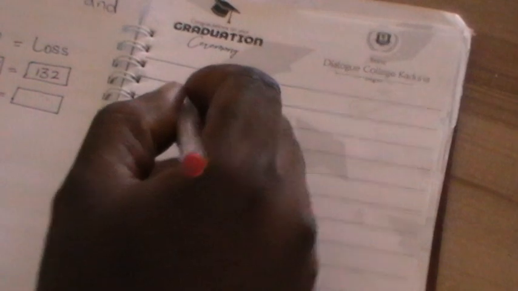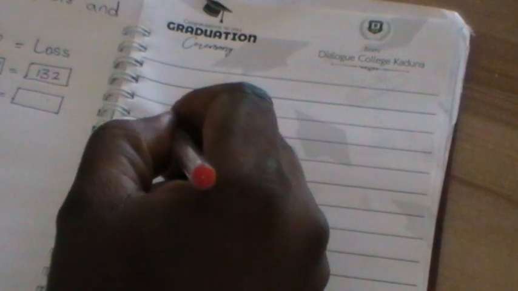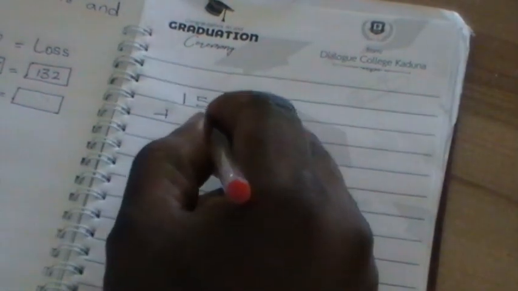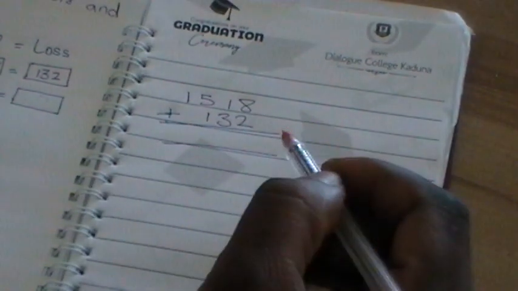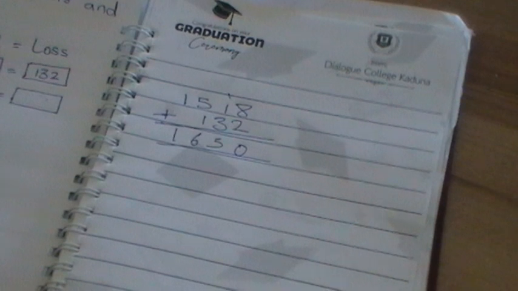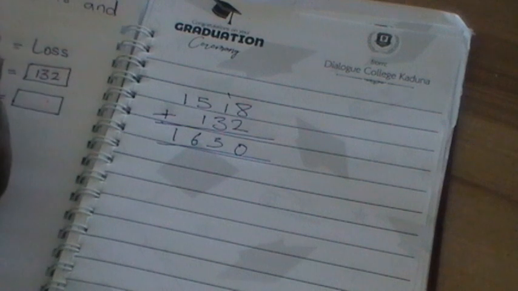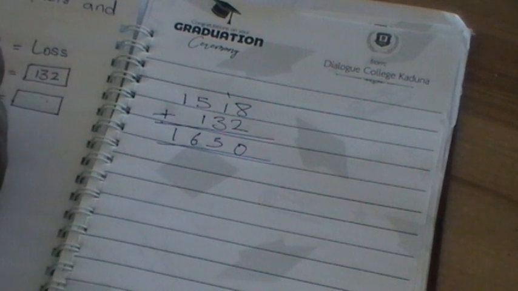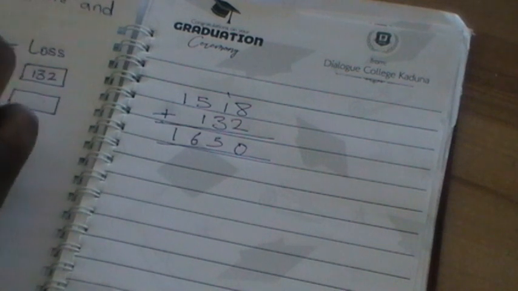Sorry for that noise. So let's come here and solve that. 1,518 plus 132. 8 plus 2 is 0. This is 5, 6, 1. So altogether we have 1,650. That will be your cost price, right? 1,650. Now we have both cells filled.